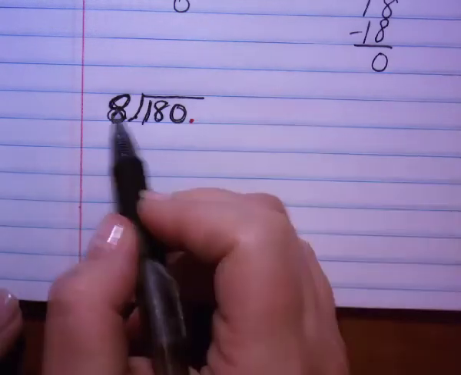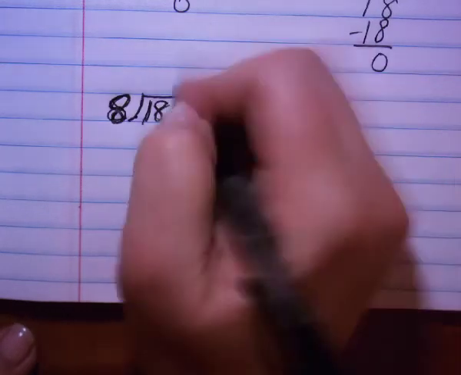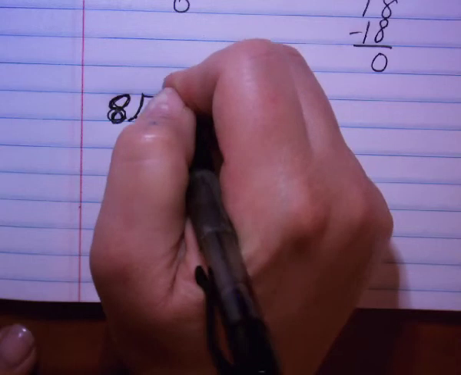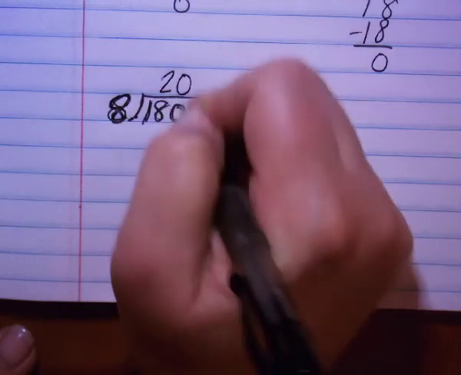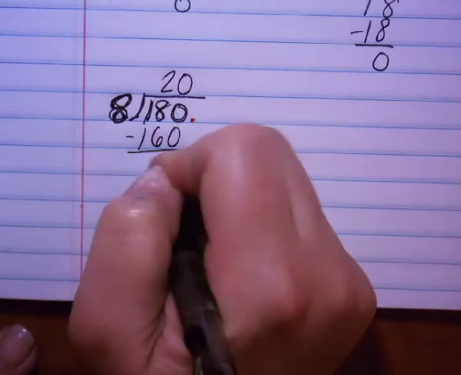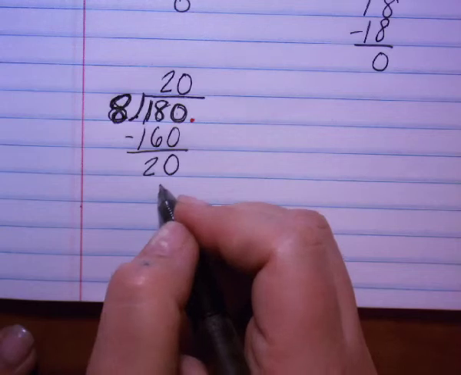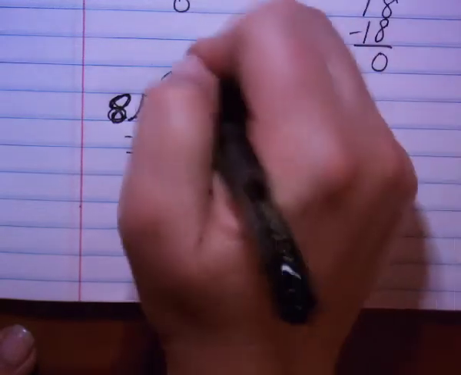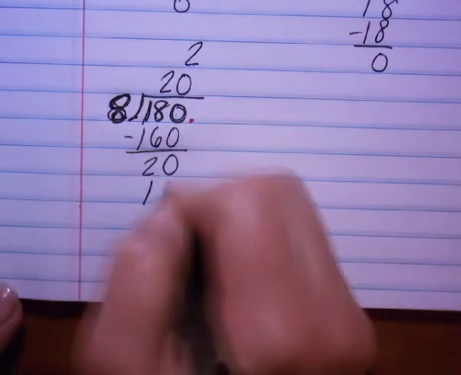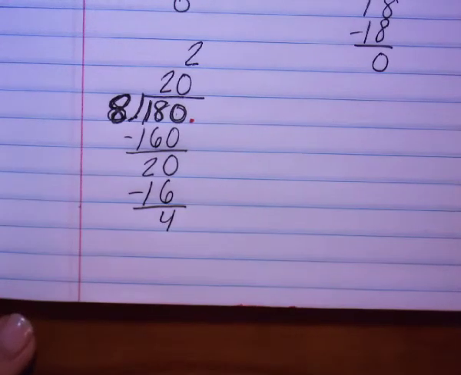We have 8 into 180. I know that 8 times 2 is 16. 8 times 20 is 160. So remember, again, line up your zeros. Now, how many times will 8 go into 20? 2 times. 2 times 8 is 16. I subtract, I get 4. Now, up until now, our answer would be 22 remainder 4.